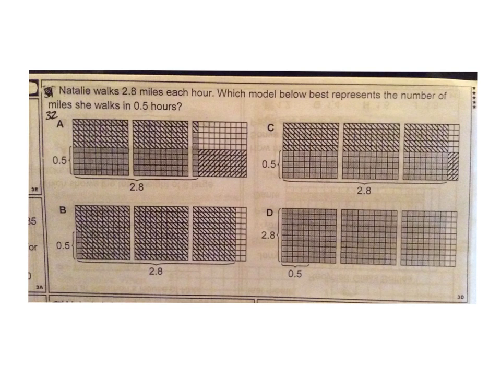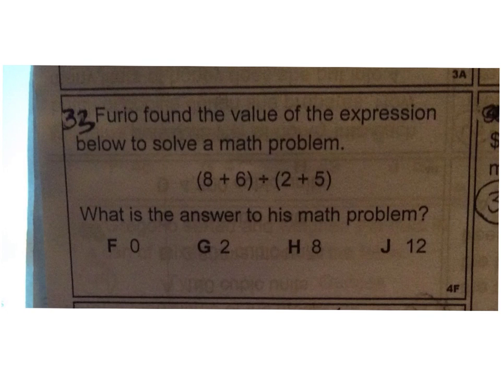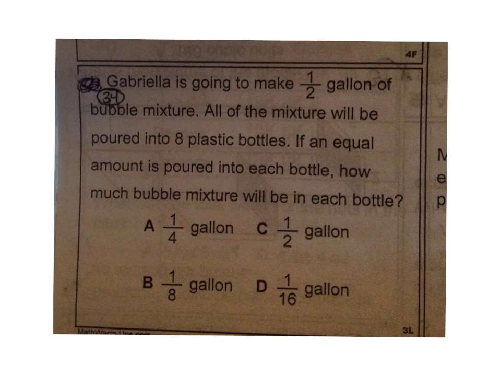Number 32. Natalie walks 2.8 miles each hour. Which model below best represents the number of miles she walks in 0.5 hours? 33. Furio found the value of the expression below to solve the math problem. What is the answer to his math problem? Gabriella is going to make 1/2 gallon of bubble mix. All of the mixture will be poured into 8 plastic bottles. If an equal amount is poured into each bottle, how much bubble mixture will be in each bottle?